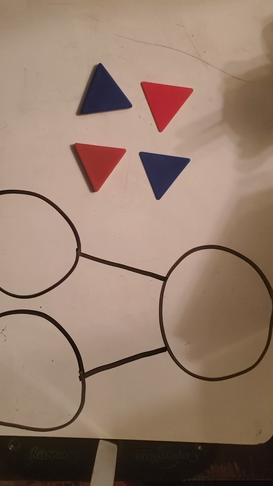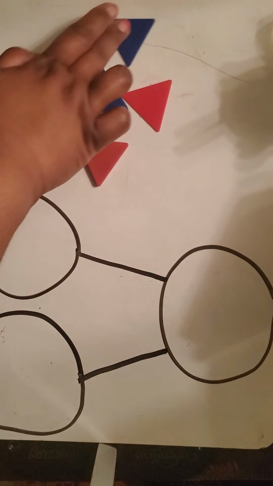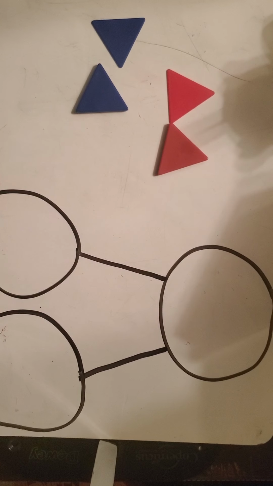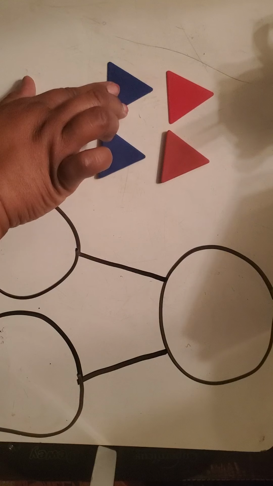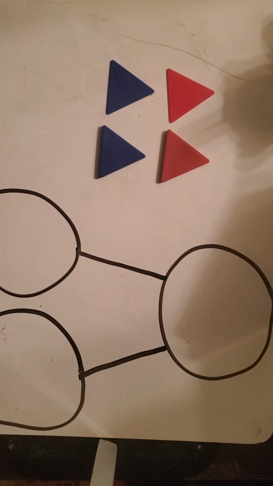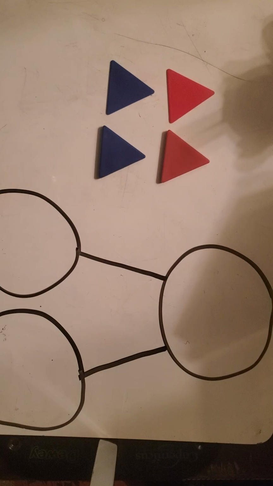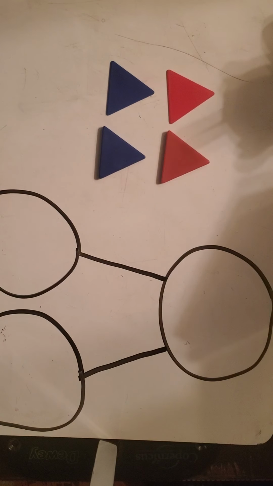So let's say here that I've got 2 red triangles. I'm going to put them together because they are the same. And then I have 2 blue triangles. I'm going to put them together because they are the same. And that is how we sort. Okay? We just sorted our 4 triangles by color. We have 2 red at the top and 2 blue at the bottom.